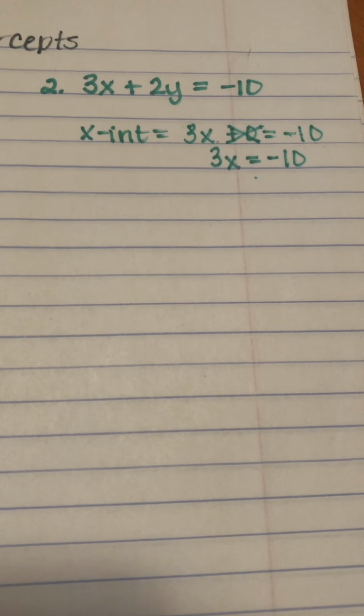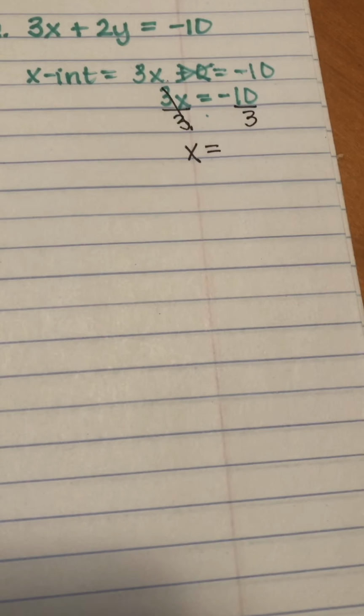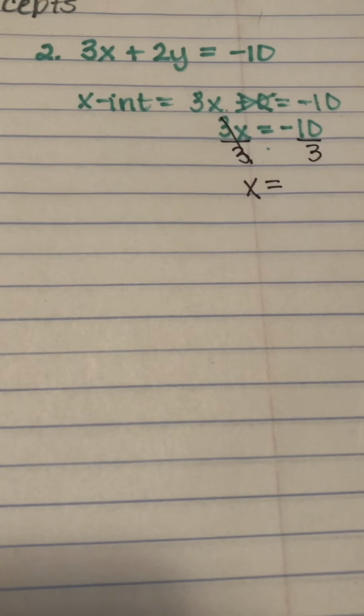Okay, so to solve this, I'm going to divide by 3. So those 3's cancel. X is going to equal negative 10 divided by 3, which, if I type that in my calculator, gives me negative 3.33333.